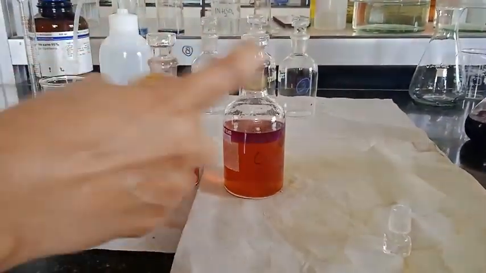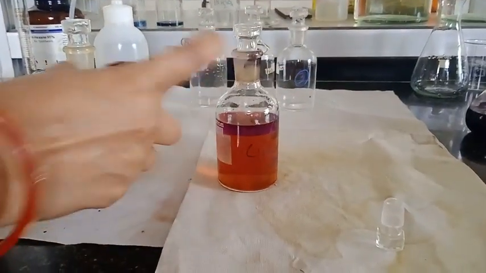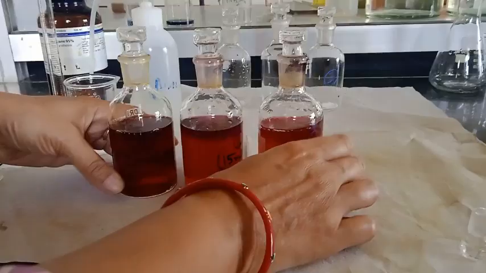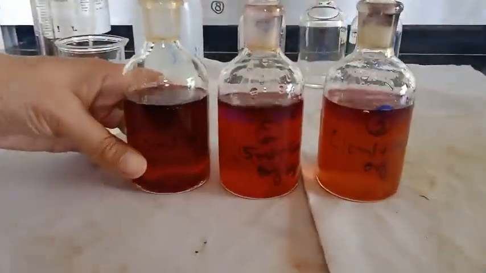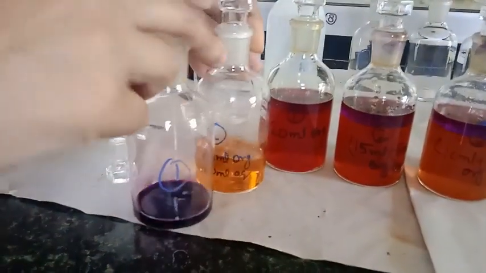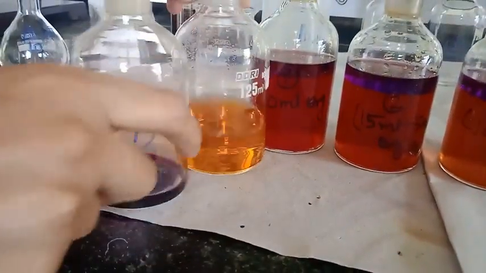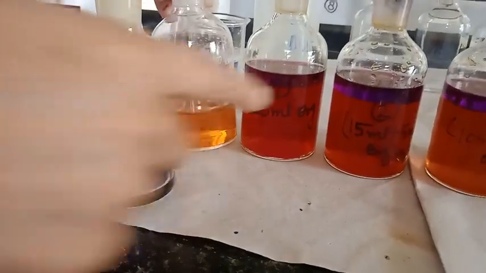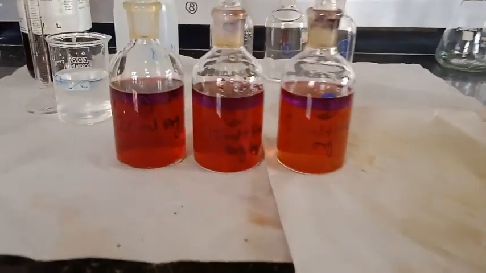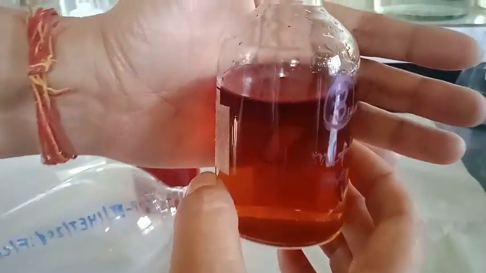Here we shake these bottles repeatedly every 5 minutes for 1 hour. And you can clearly see the difference in the organic layer. In the previous case, the organic layer is dark and the aqueous layer is light in color, but here you can see a visible change between the previous and the second experiment.